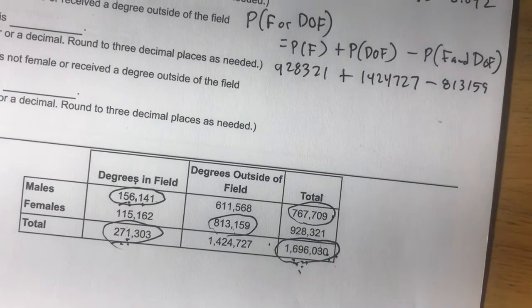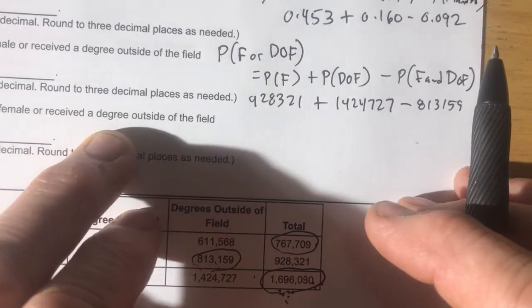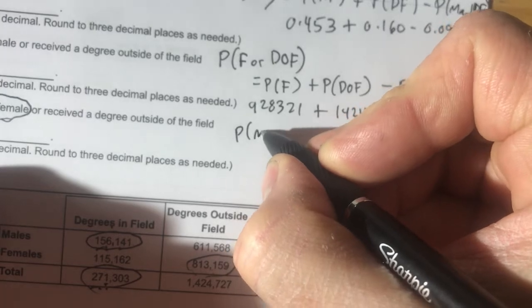All right, now the last one, part C here. The student is not female or received a degree outside the field. All right, so right here, I'm going to redo this right here. The student is not female. The complement of that is that they're male. So the probability that the student is male.